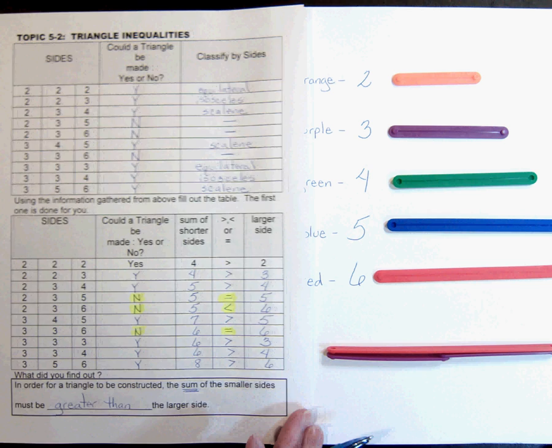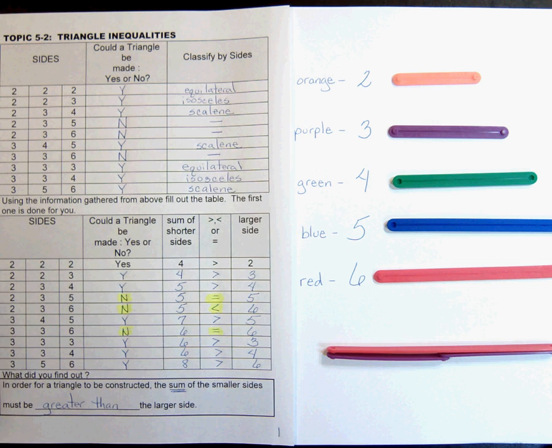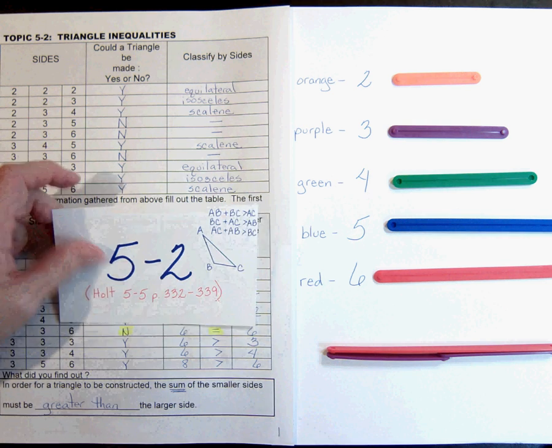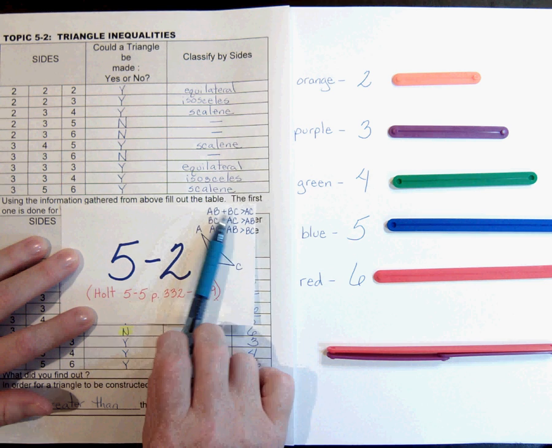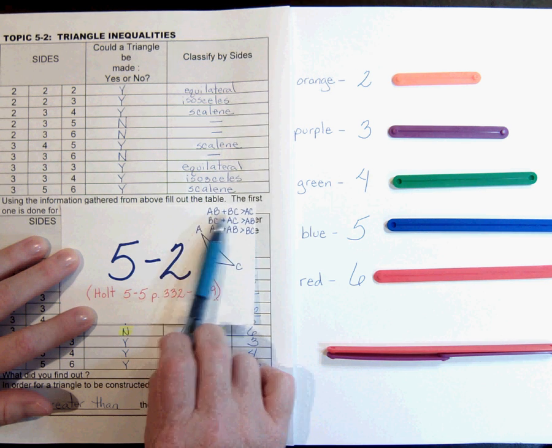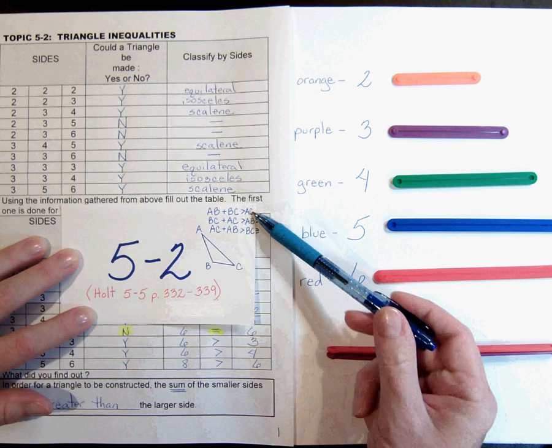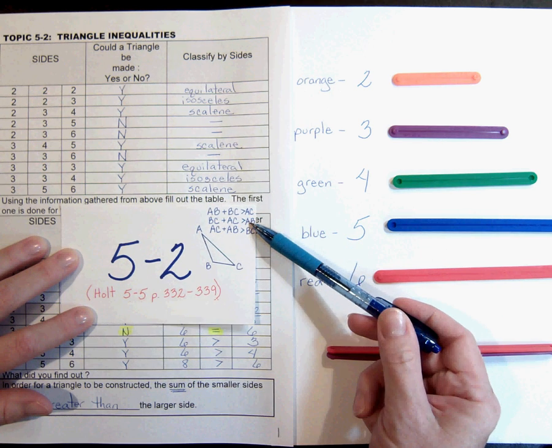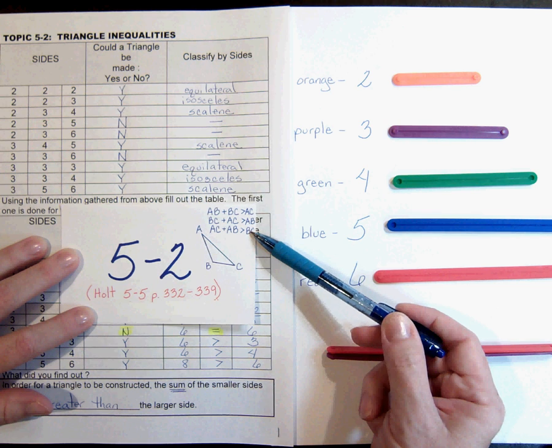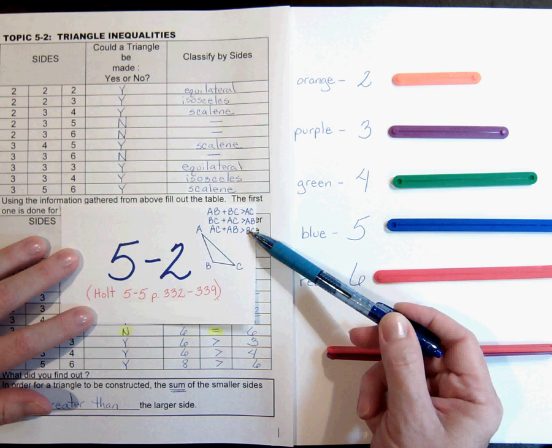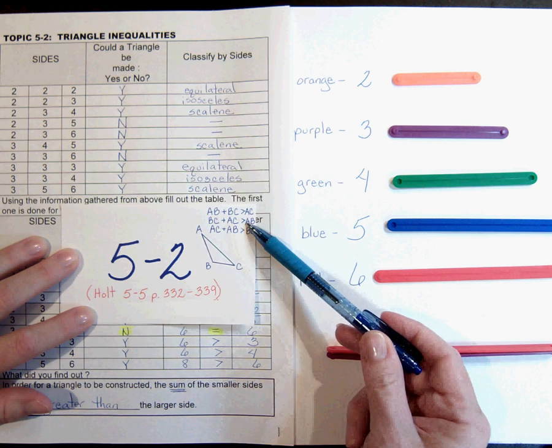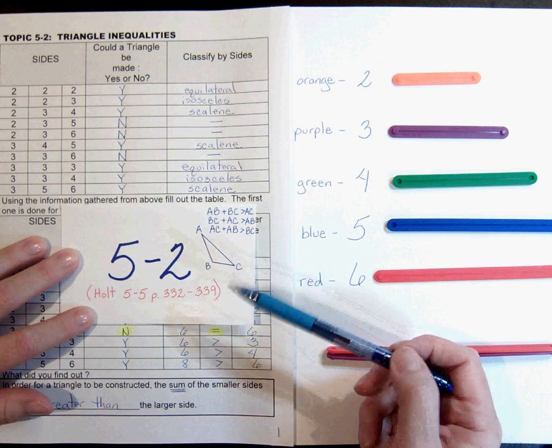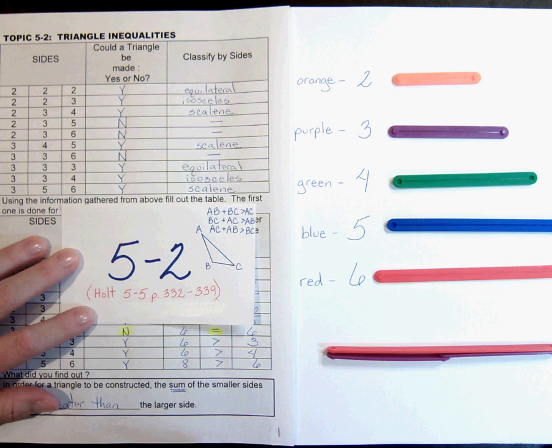This theorem can actually be stated not necessarily with the smaller sides like I put on the front card, but if I drew any triangle, if I add 2 of its sides, it has to be greater than the side that we didn't add. So any two sides, if you want to copy these down on your notes, you can. Any two sides added together have to be greater than the third side. And that is the triangle inequality theorem.